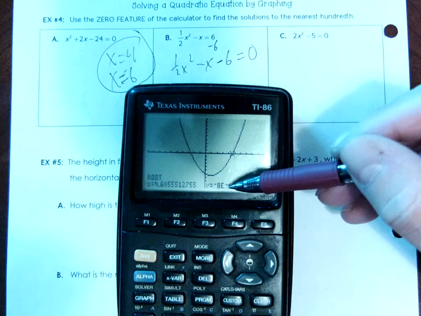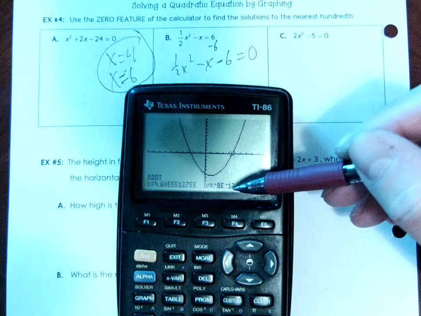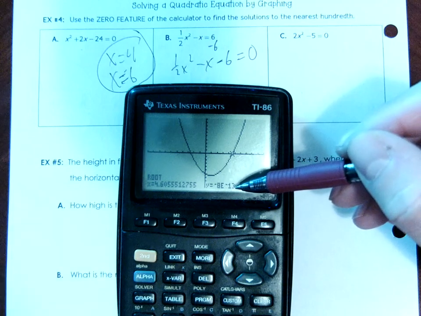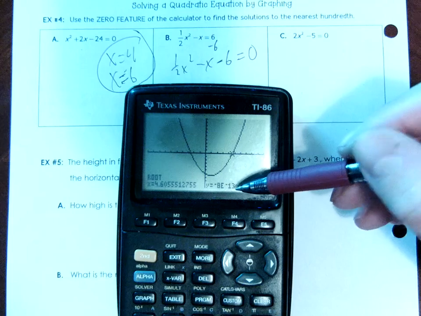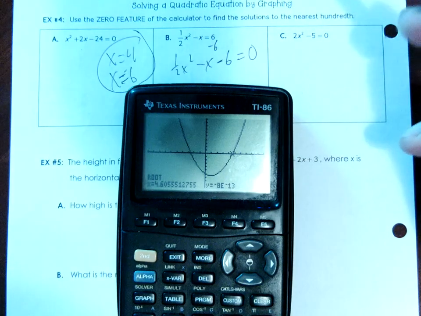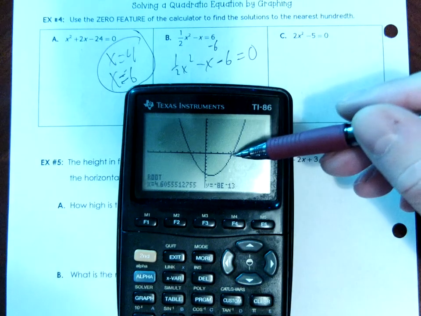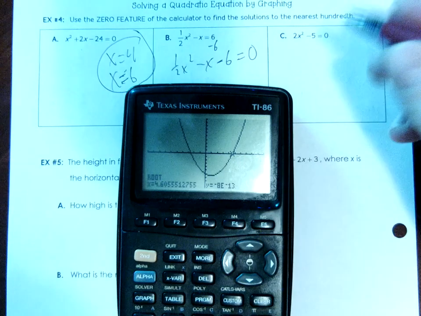This is very close to zero. It essentially is zero. It's an 8 with 12 zeros in front of it, so decimal 0, 0, 0, 0, 0, 0, 0, 0, 0, 0, 0, 0, 8. And again, you can see here that y is essentially zero.